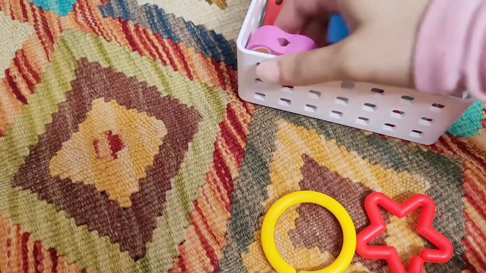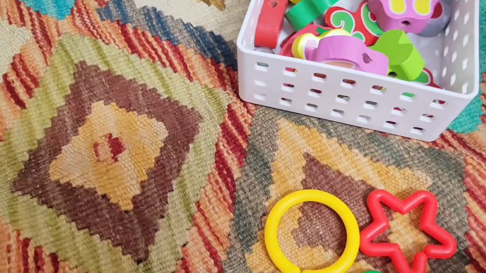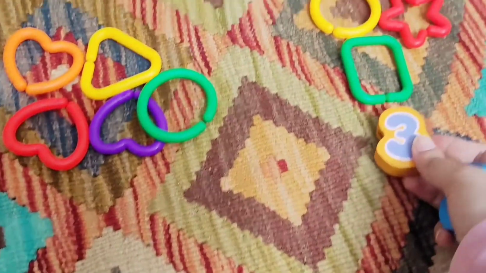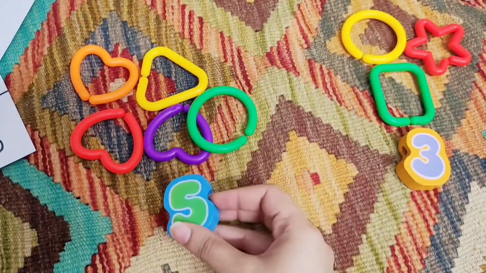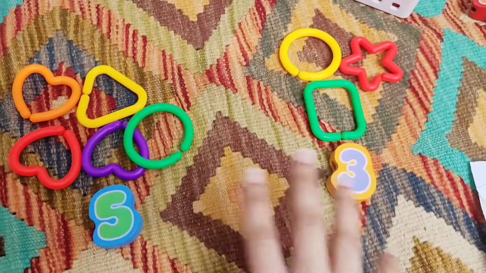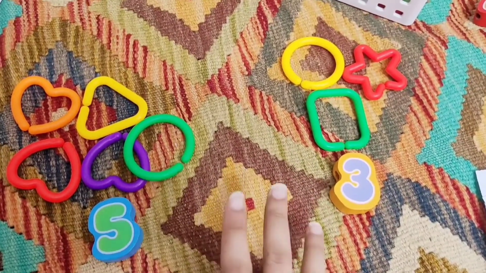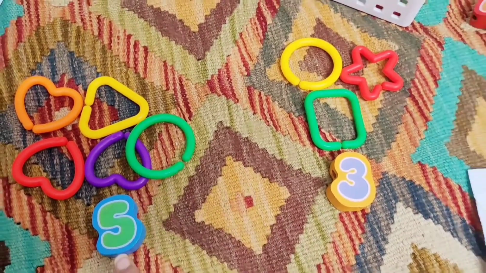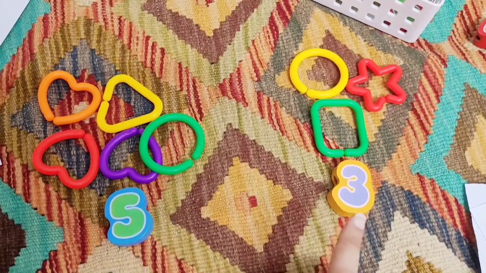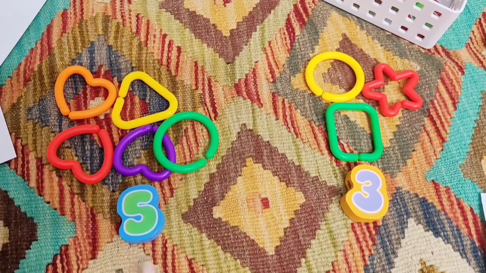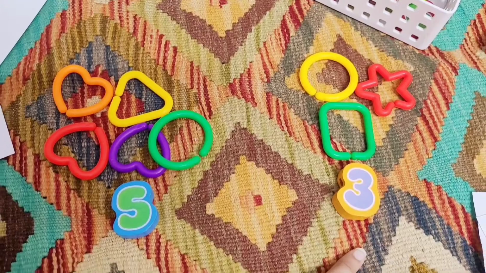Ask them to count and find the number. So 3 here and 5 here. Which number is more, has more? Which one is bigger? Which one has more? So 5 is more than 3.